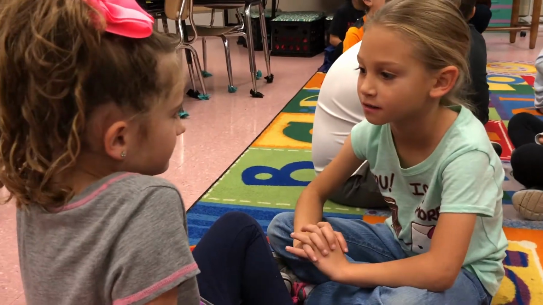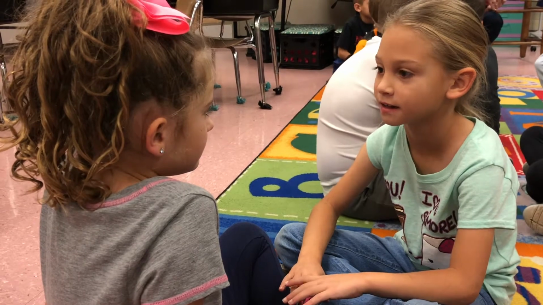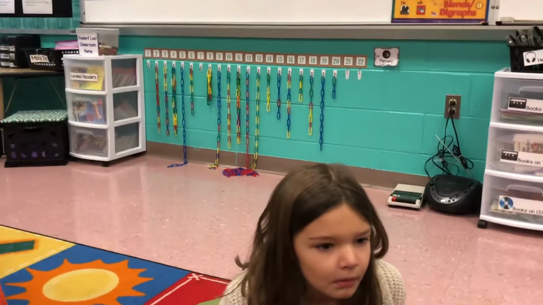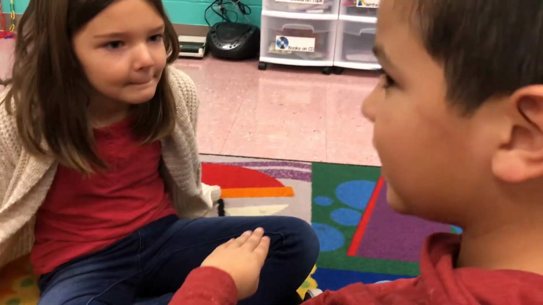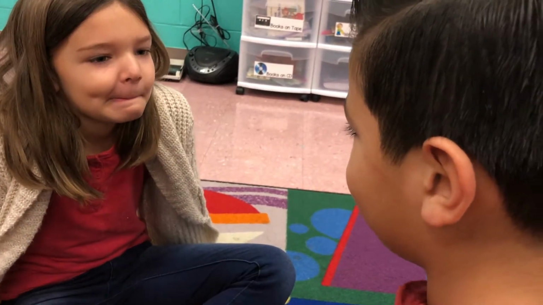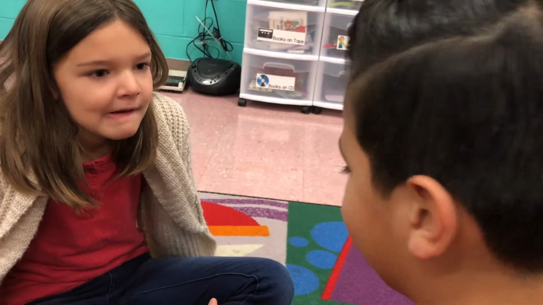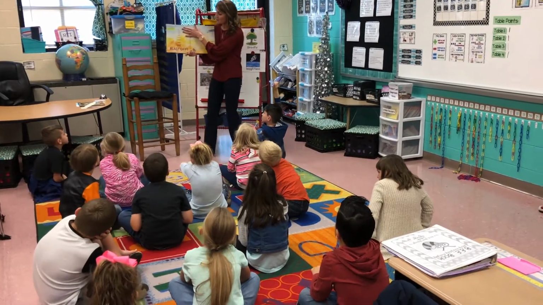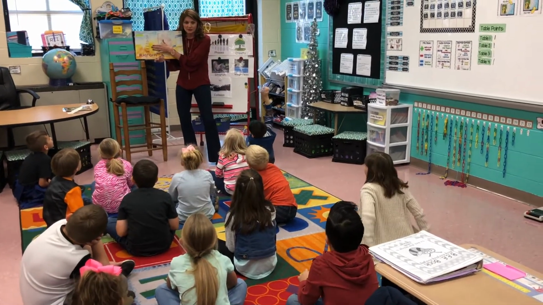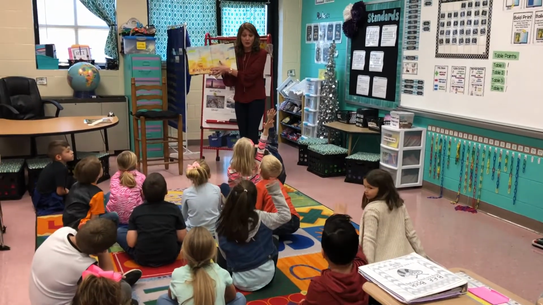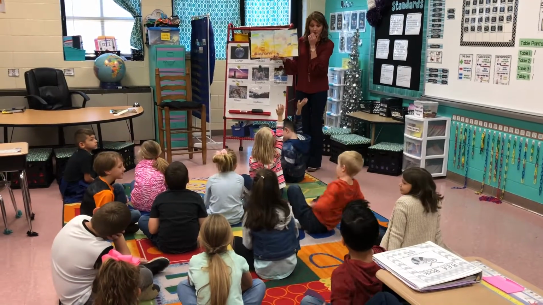Turn to your carpet partner. Okay, he said he thinks the author wrote the words this way because up here, it's not as exciting, but you're building excitement and building and building, and then it's the most exciting part. Did anybody have a different idea about why the author wrote the text this way? Bailey?